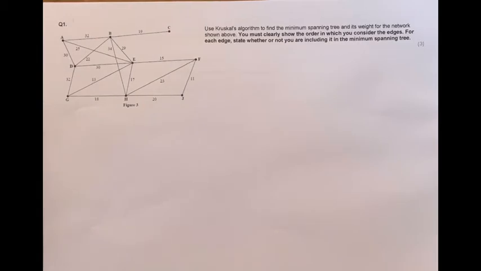Okay, so on to the first question. This is a very, very straightforward Kruskal's algorithm question. It shouldn't have posed any problems whatsoever other than dodgy mistakes. There was one twist to this question that nearly caught me out when I was doing the solutions, and it did catch one of you out as well.